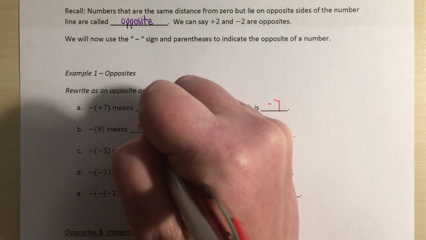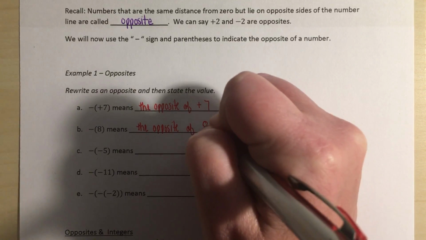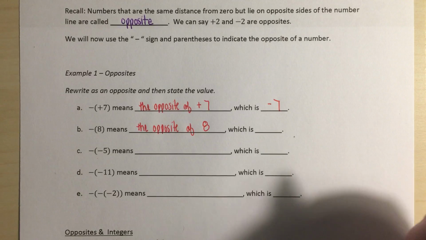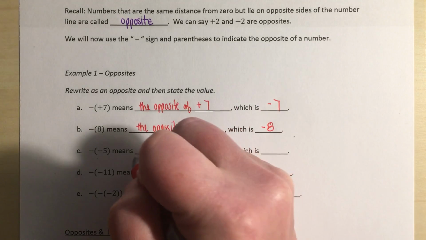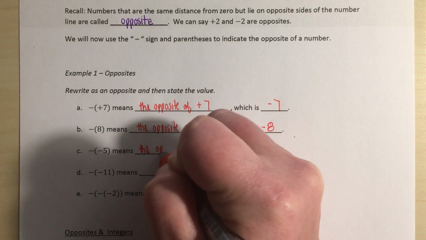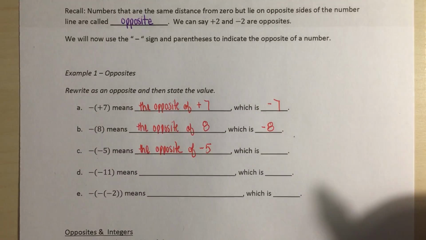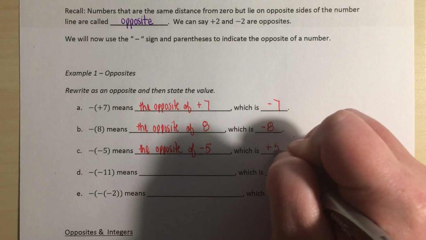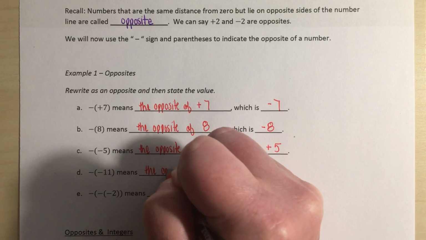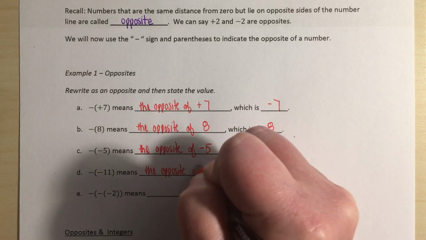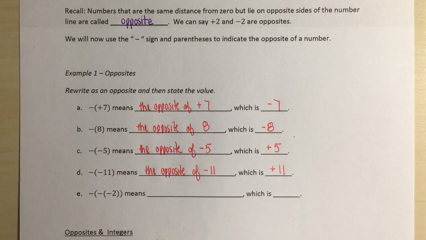This next one means the opposite of 8. Well, that 8 is positive, so the opposite of a positive 8 is a negative 8. This next one means the opposite of negative 5. The opposite of negative 5 is positive 5. This next one means the opposite of negative 11. The opposite of negative 11 is going to be positive 11.